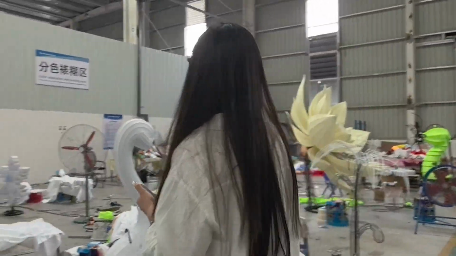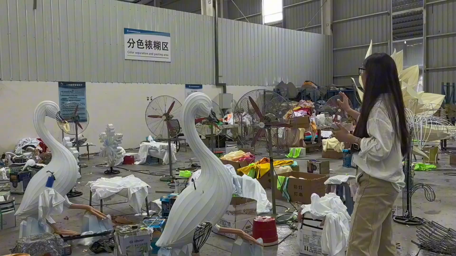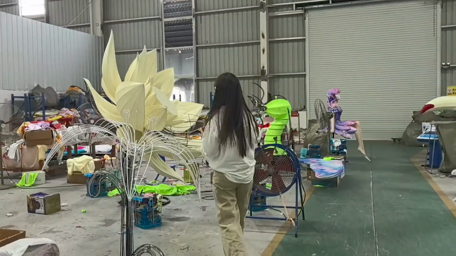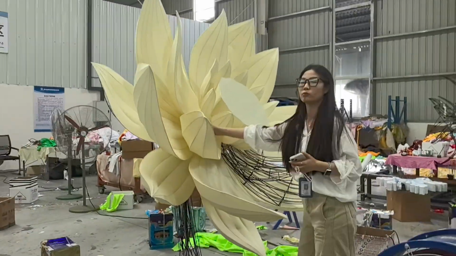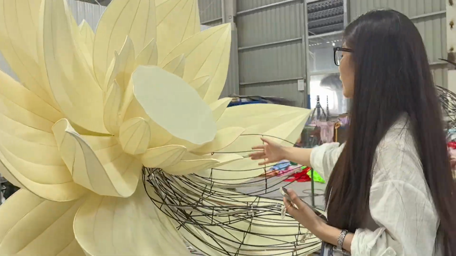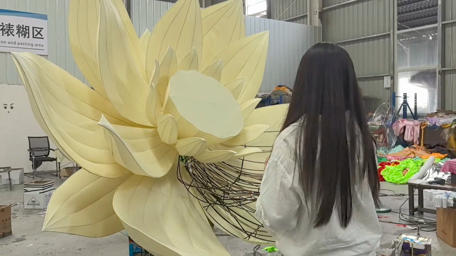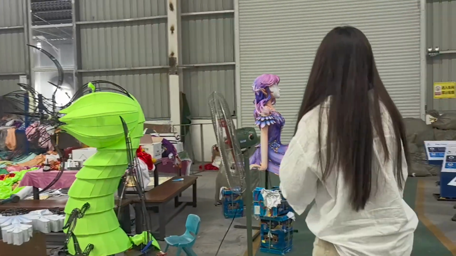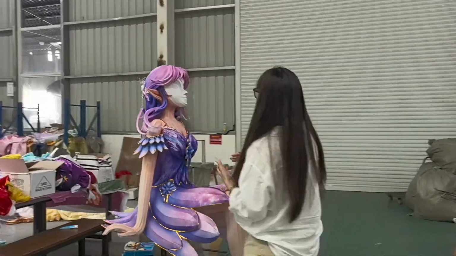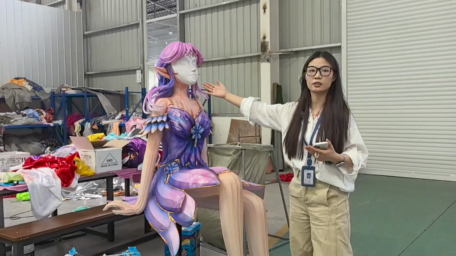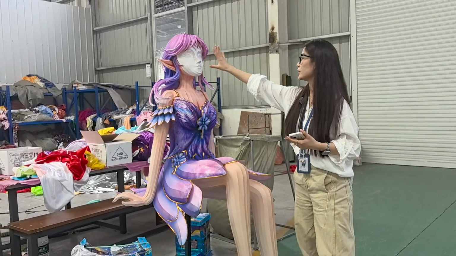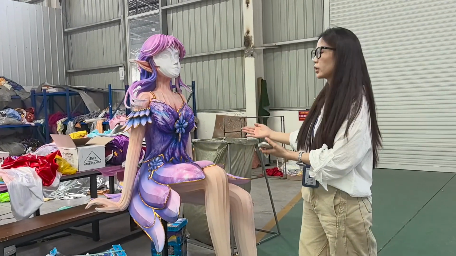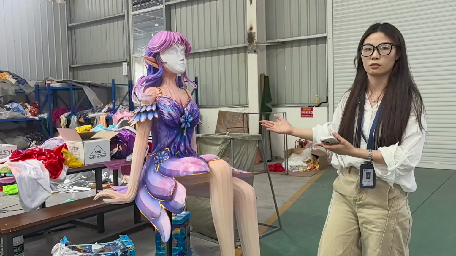Okay, as you can see, this is our color separation and pasting area. Our master will paste this fabric one by one onto the surface. You can see the flower is nearly finished. Okay. And you can see this beautiful girl. Yeah, on her face is our next step. We will paint on her face to make the whole thing more perfect and clearer to the design picture.